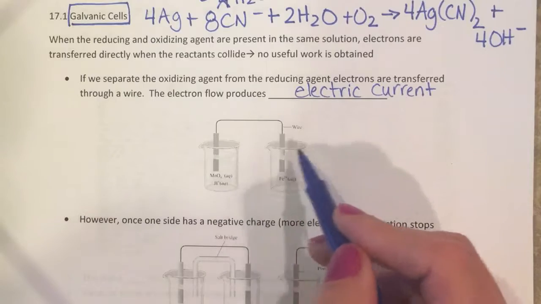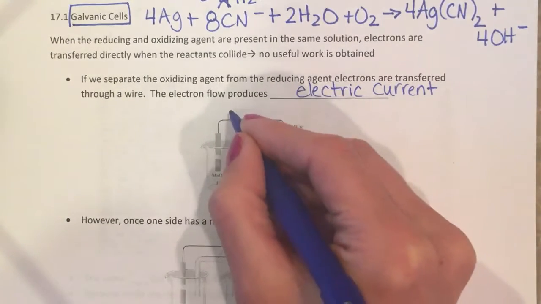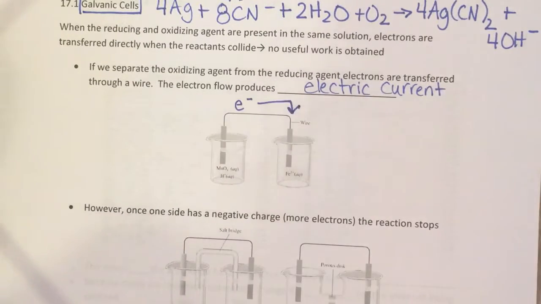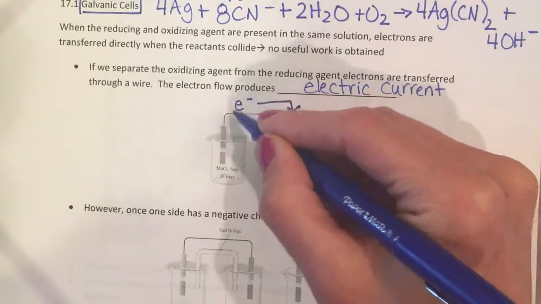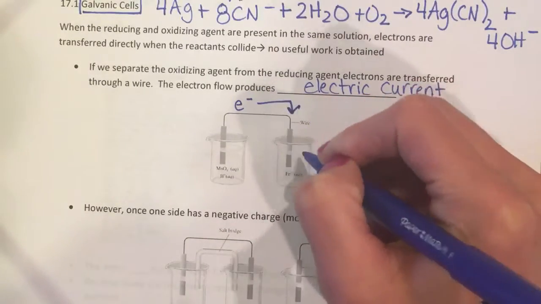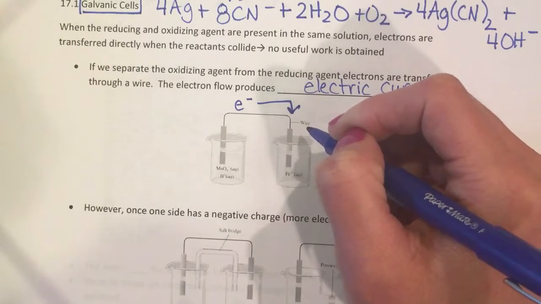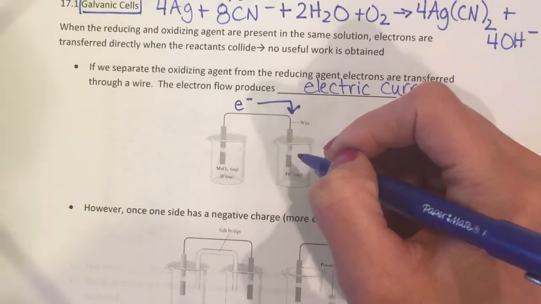Now the way that this is shown below, let's say this is being oxidized, my electrons are going to start moving over here. Now the problem is as my electrons move, I've got this negative charge, and once this side becomes more negative, the reaction stops. It's really hard to get something negative more negative.